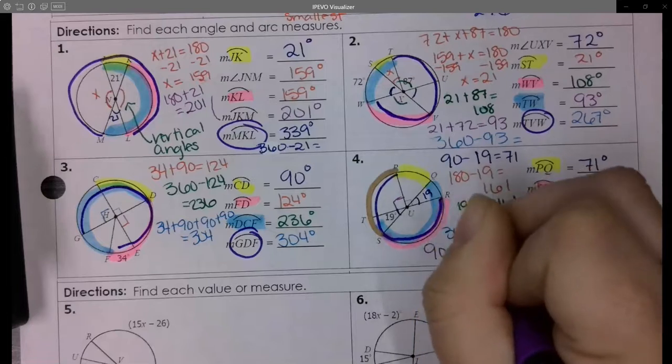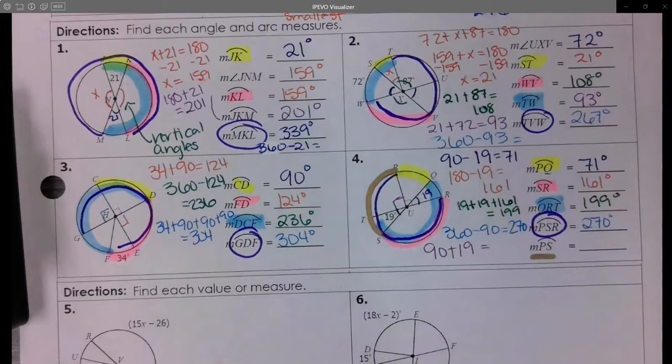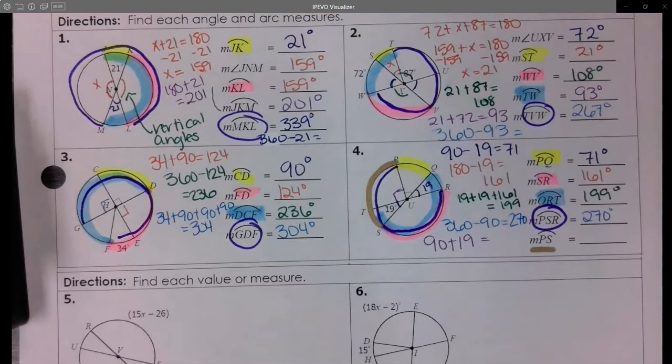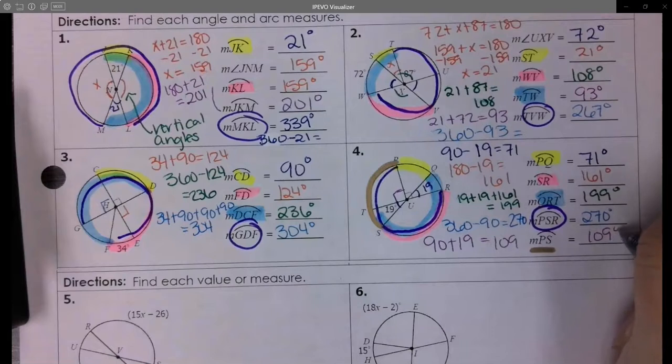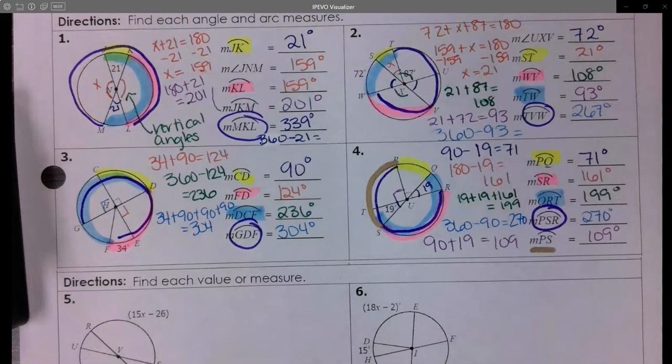So I'm going to add 90 and 19. 109. Questions there?